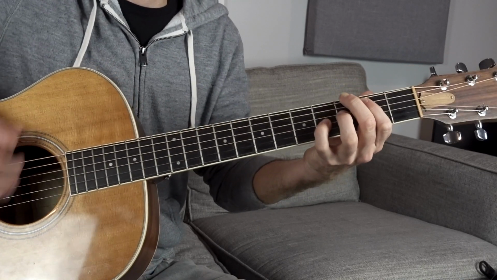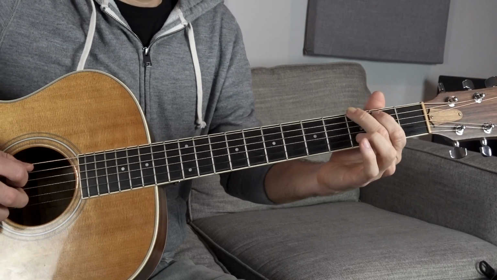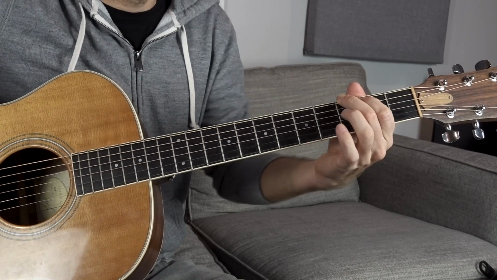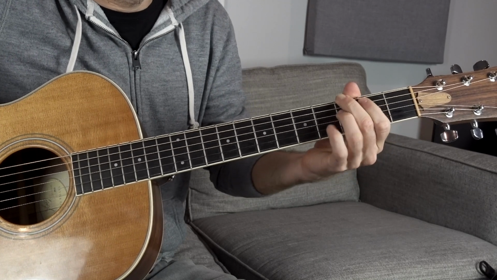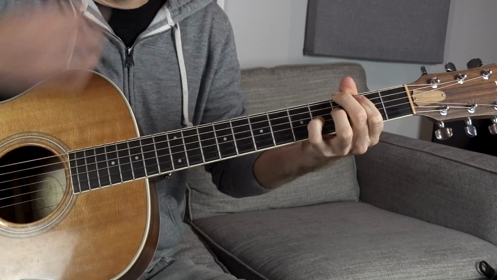Again, self-contained, movable shapes. My middle finger is on the 3rd fret of the E string. My pointer finger is on the 2nd fret of the A string, just like a G major chord, but my ring finger is gonna grab the 3rd fret of the D string, right? And then my pinky is gonna grab the 4th fret of the G string. All right, so now this is a 4-note chord voicing.